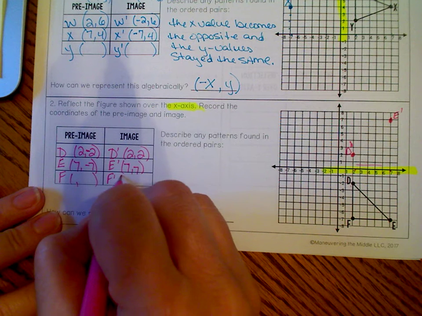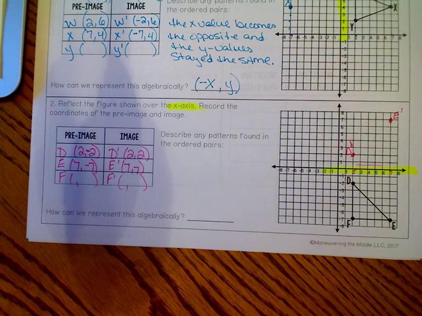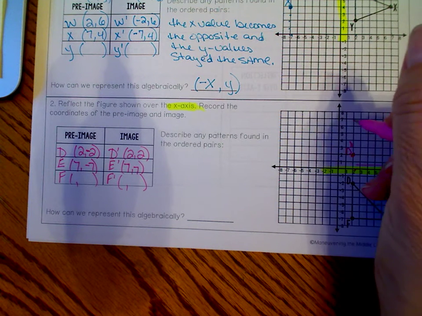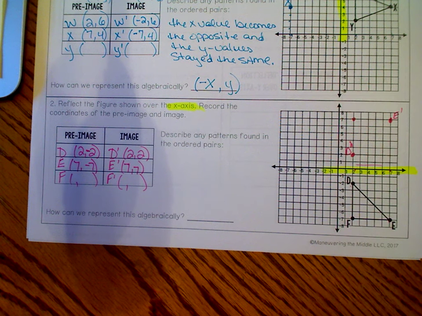I want you to do your F prime. So your F prime, again, went over 2, and it's down negative 7. So pre-image is 2, negative 7. If you were to flip it up, it's going to come over here at 2, 7.